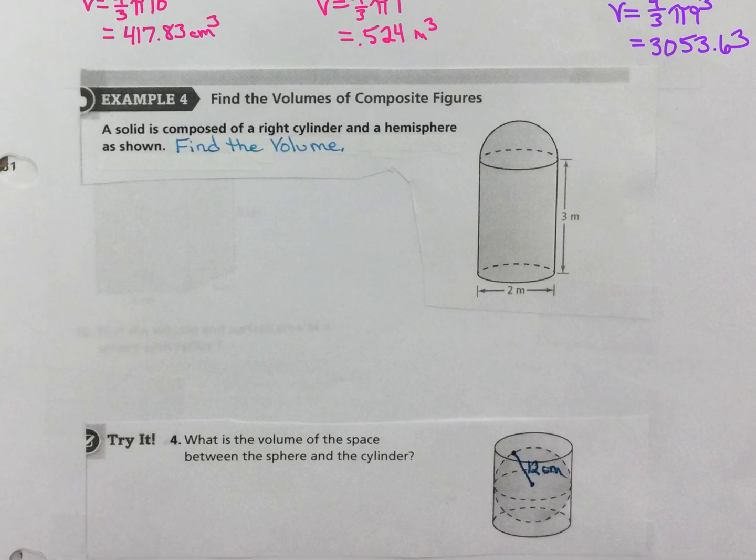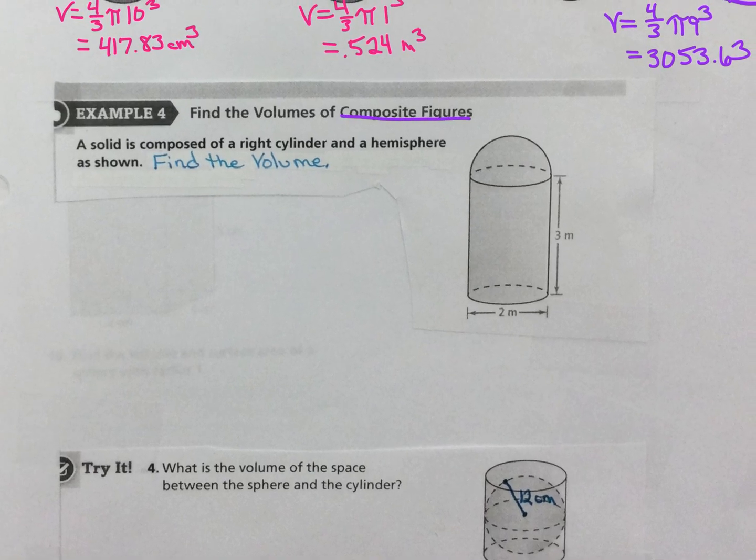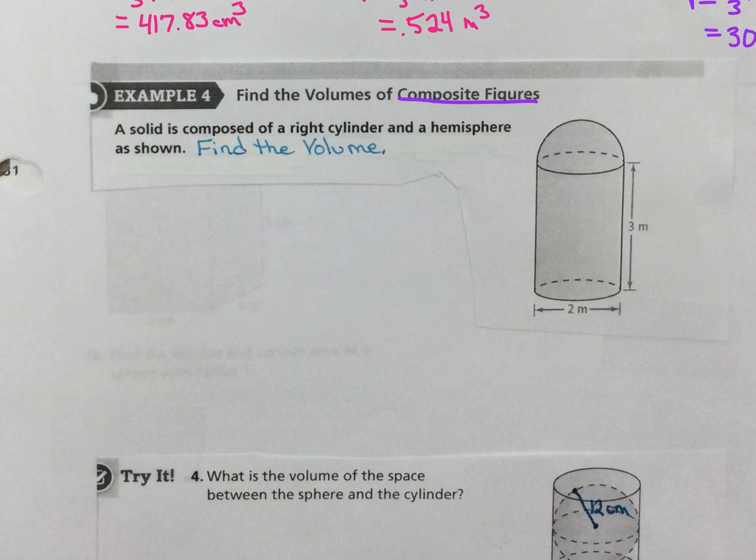This is a composite figure. It means it's got several parts. So we're going to find the volume of it. The first thing we do is find the volume of the cylinder, and we're going to add that to the volume of the hemisphere.